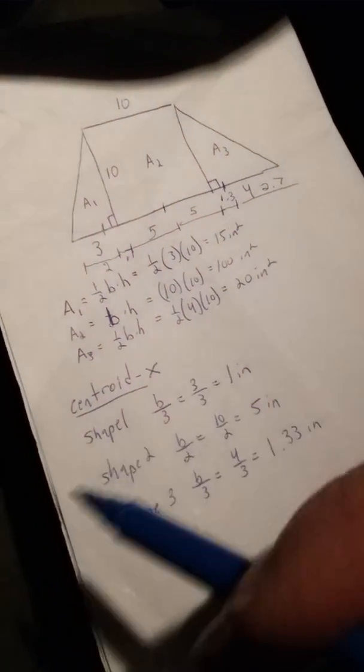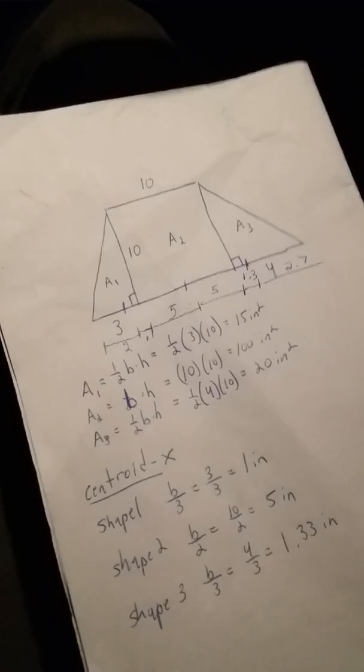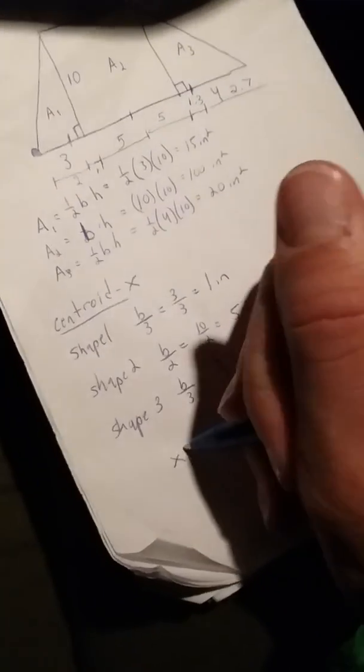Okay, so why is that important? Well, it's important because in order to get our xi's, we have to know all the dimensions so that we can work from a common point. So in this case, I'm going to work from this common point right there. And I'm going to ask myself, okay, what is my first xi? Well, my first xi is shape number 1, the triangle. So I'm just going to put S1 right here.